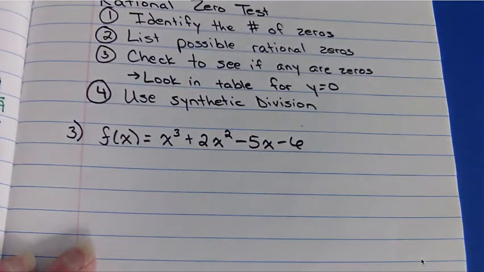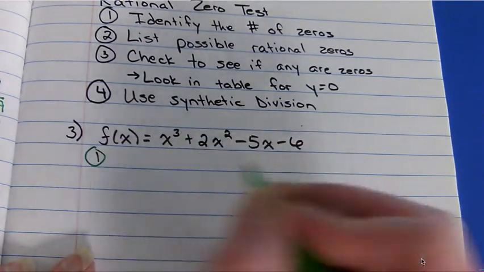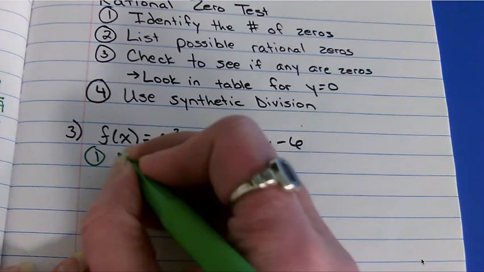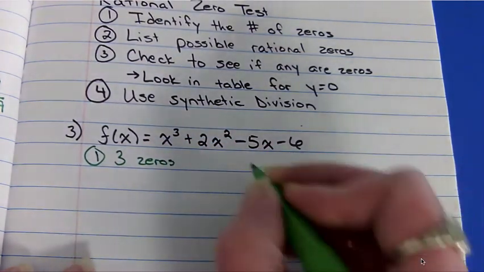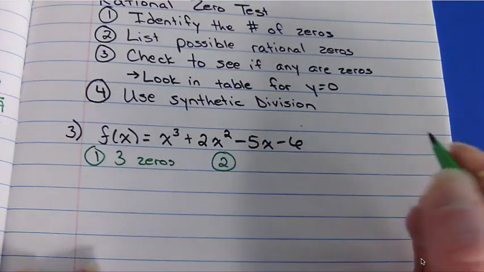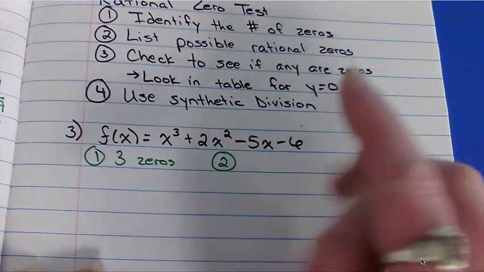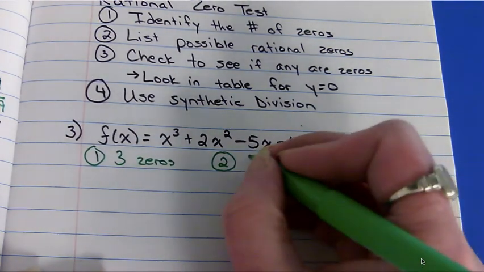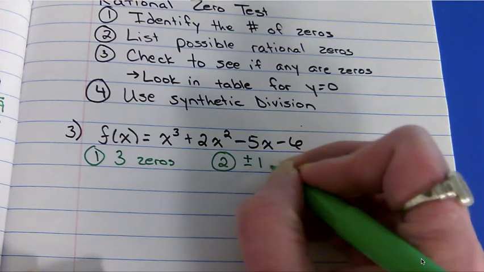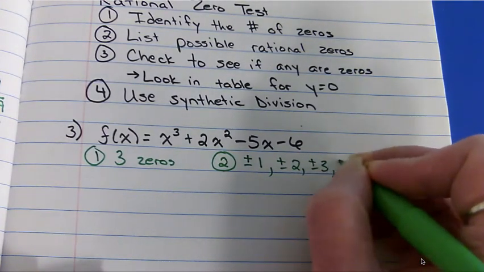So the first step is to figure out how many zeros I should have. Well, since this is an x to the third, we should have 3 zeros. Step 2, list out all the possible zeros. So I'm going to have all the factors of 6 divided by the factors of 1. Well, that's kind of easy. That's going to be plus or minus 1, plus or minus 2, plus or minus 3, and plus or minus 6.